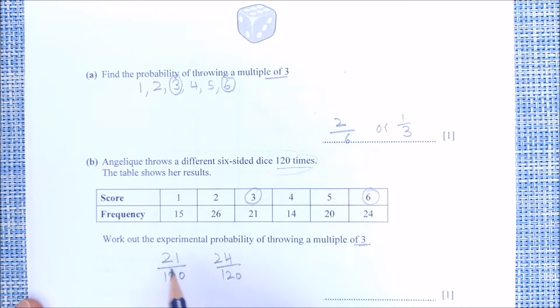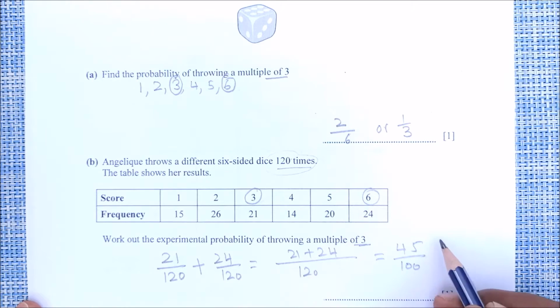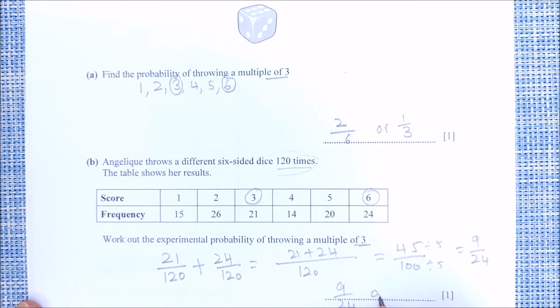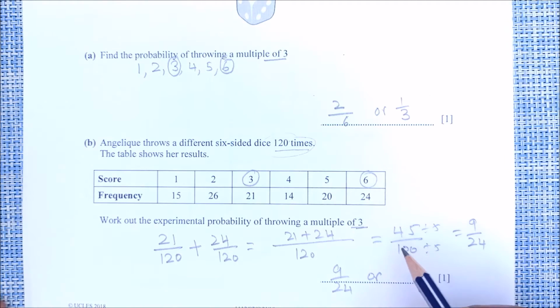So we need to find the total probability of this. We are going to add them. As the denominator is the same, you can just add the numerators. It is 45 over 120. In the lowest form, if you divide by 5 here and divide by 5 here, we are getting 9 over 24. 9 over 24, or you can further simplify by dividing by 3, 3 over 8.